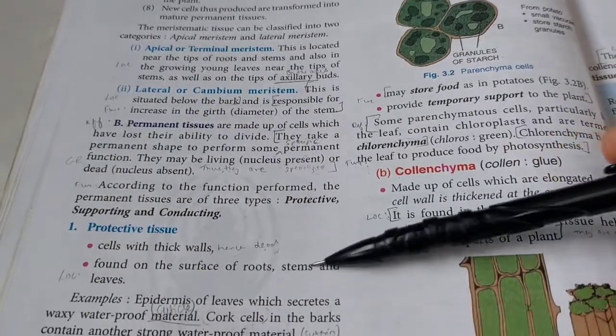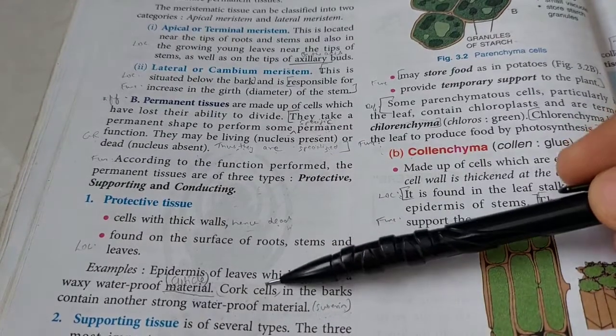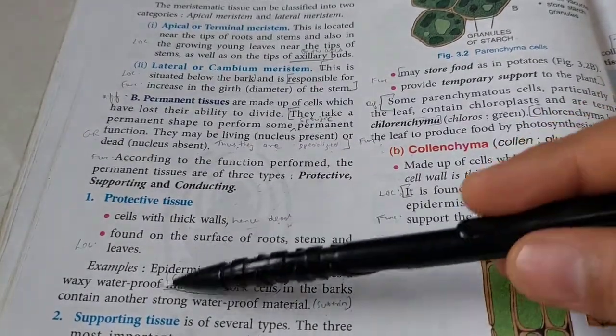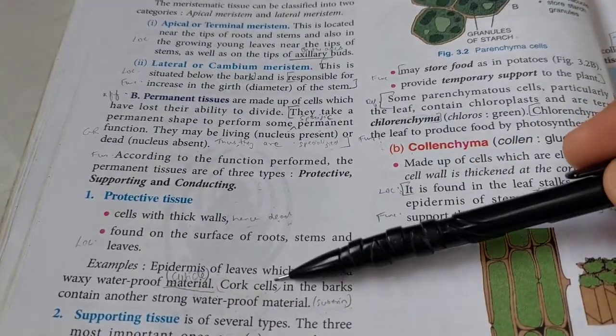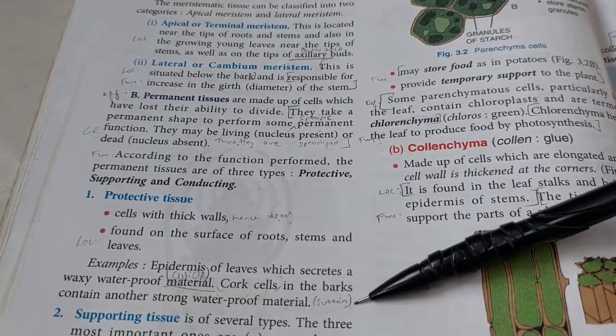They are found on the surface of root, stems and leaves. Example, epidermis and also cork cells. These are two examples of protective tissue. By the way, epidermis produces some waxy waterproof material which is called cuticle, and cork cells found in the barks also contain some waterproof material which is called suberin. This is extra information.